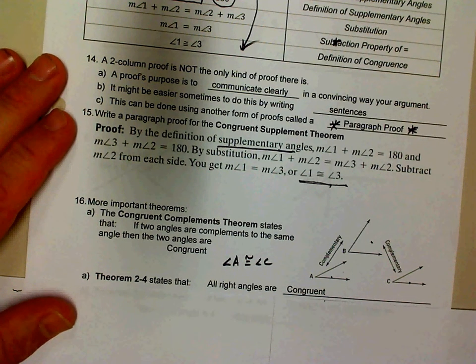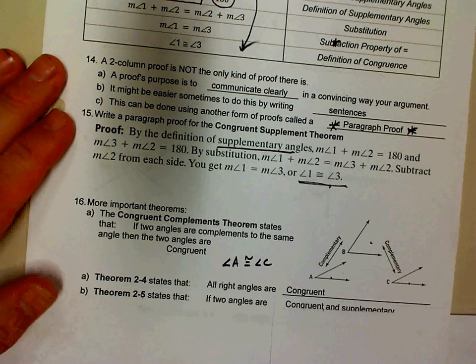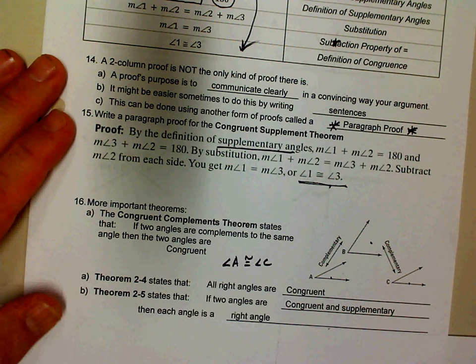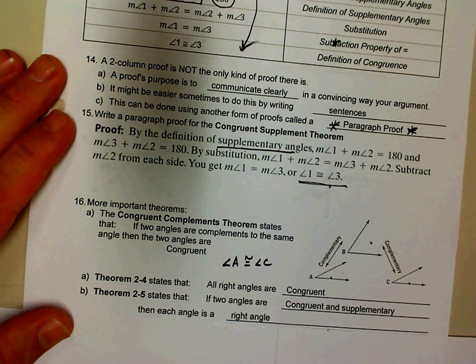Next theorem in our book is labeled as 2-5, and it states this. If two angles are congruent and supplementary, then each of them has to be a 90-degree angle. Think about that. If both of them add together and they equal 180, and they are congruent, well, there's only two values that could be: for both of them to be the exact same value, and that would be 90 and 90. And by definition, if an angle is 90 degrees, it's a right angle.